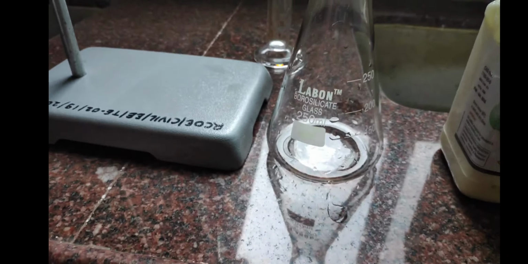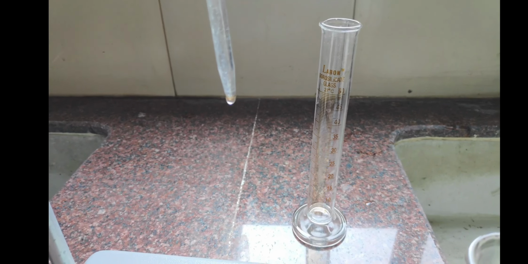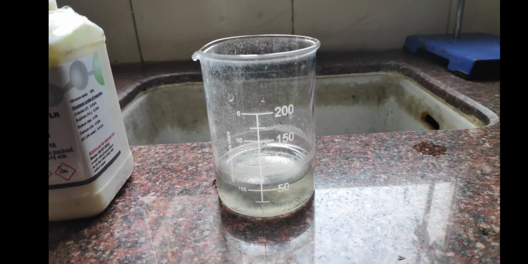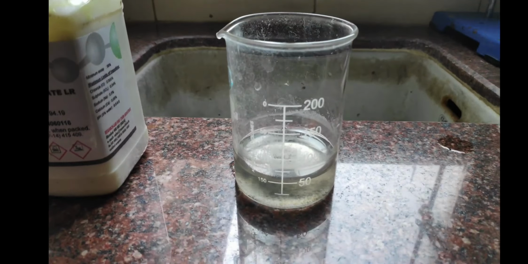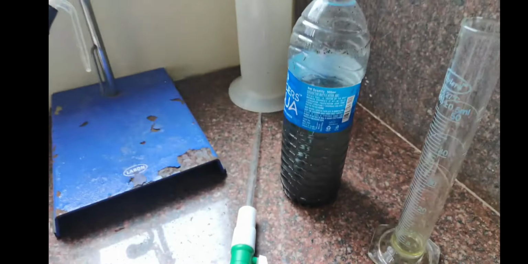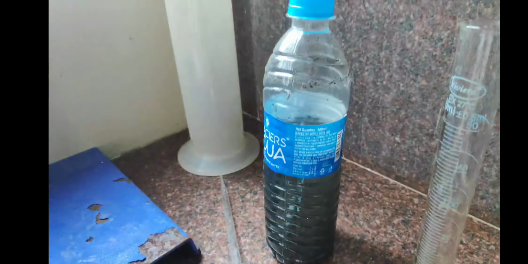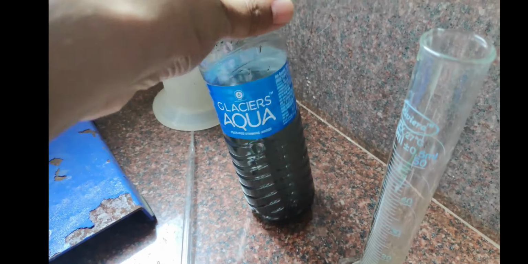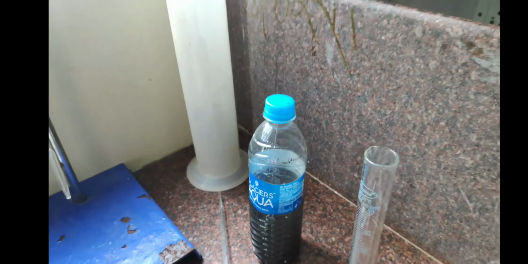Next, we require a conical flask, and then a measuring cylinder so that we can measure the sample. Last is the sewage sample. We are going to take this sewage sample in this beaker. This is the sewage sample which we have collected from the cart road. You can see over there.